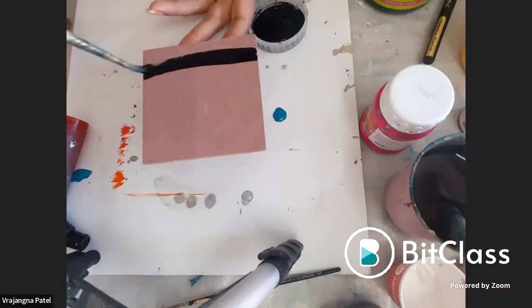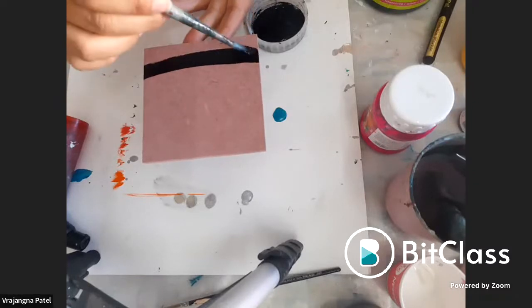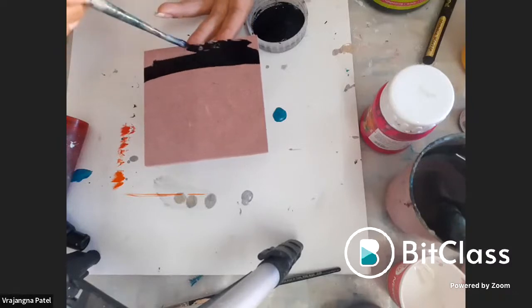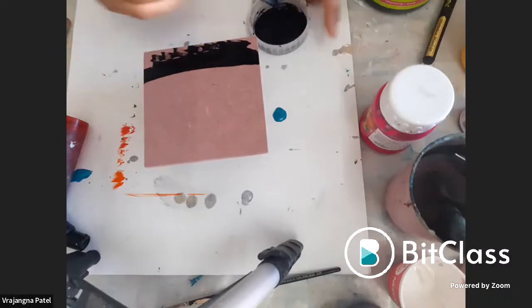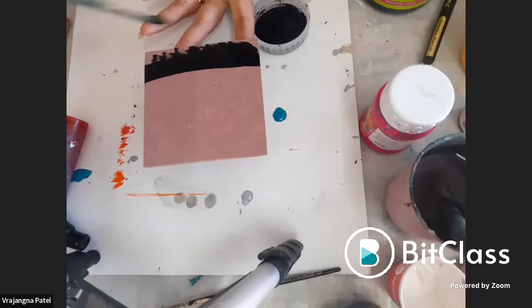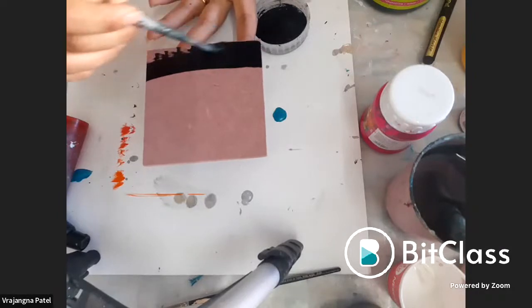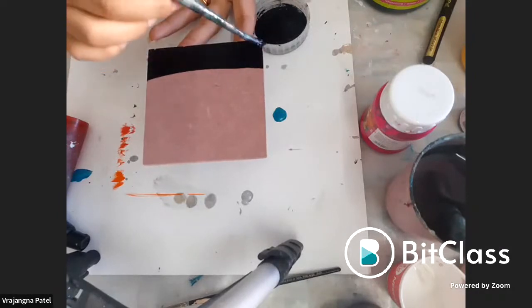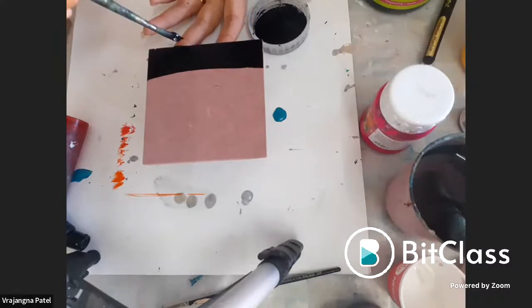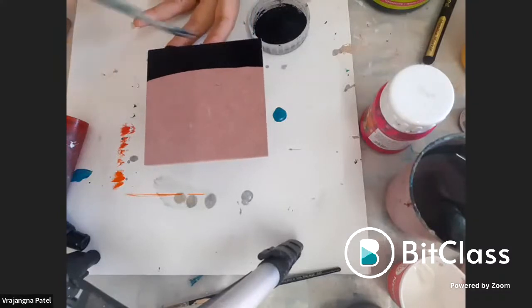I keep on telling in each of my workshops that you should always go from left to right. Do not paint in broken strokes. It will not give you a professional end piece. So just go from left to right. It will give you beautiful strokes and a professional end piece, which will have a very good effect.